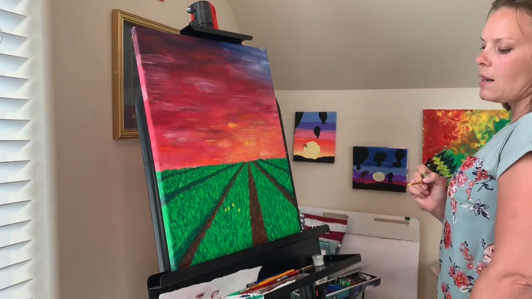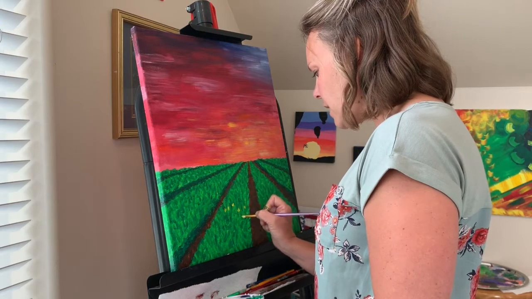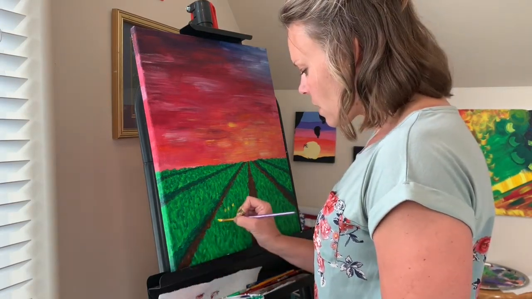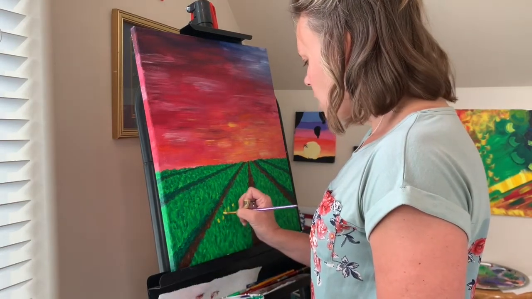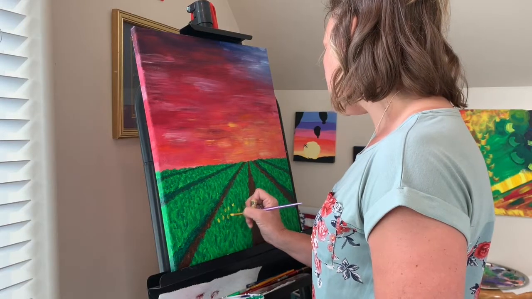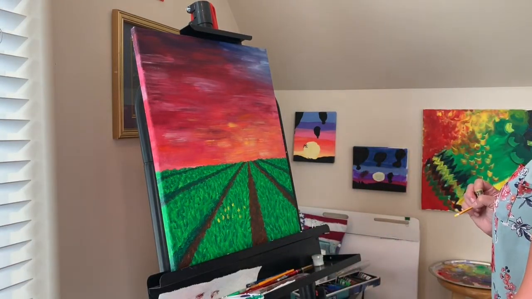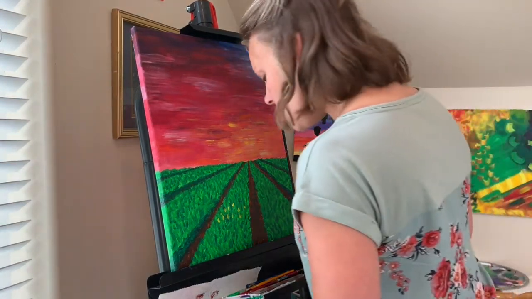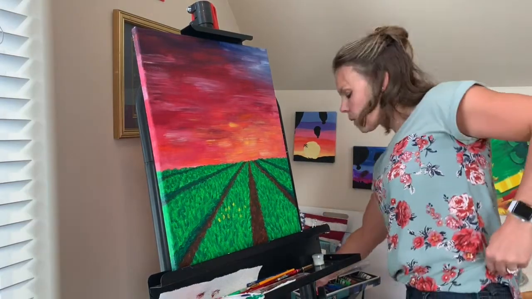And I don't know, maybe I'll think on it while I'm letting it dry and see if I want to get the white on there or not. I haven't decided yet. We'll see. Maybe I'll just paint. Maybe I won't paint white. Maybe I've made up my mind. Alright, I'm going to let it dry so I don't get any green on it.